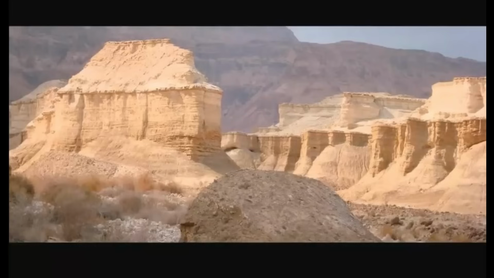We know that these books have been mercilessly interpreted, reinterpreted, and edited. Of course, we've got the Council of Nicaea in 325, where they heavily edited the Bible, took out things like the Book of Enoch.